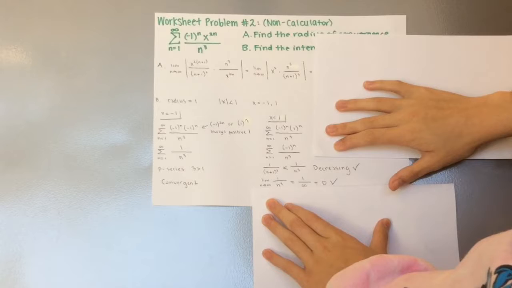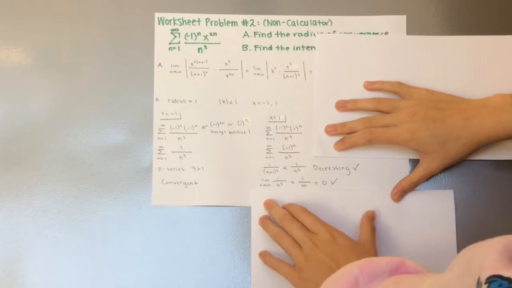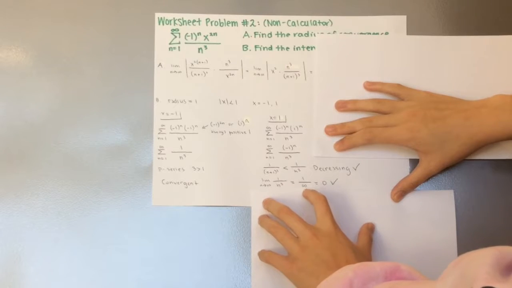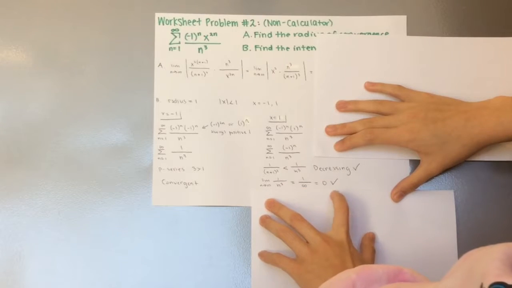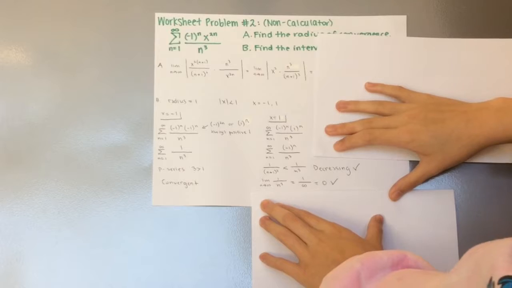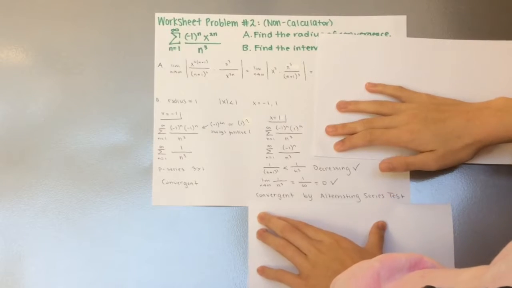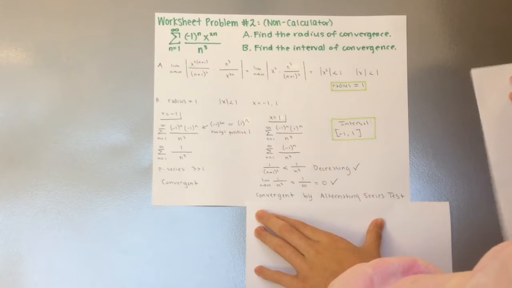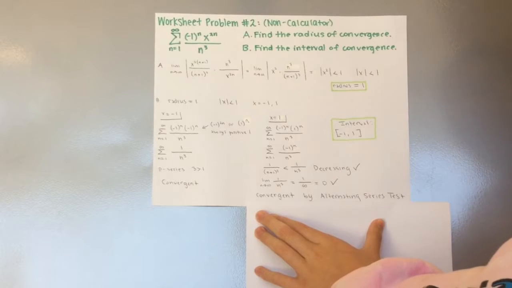And now you have to find the limit as n goes to infinity. So if you plug in infinity to all the n's, you would get 1 over infinity, which is equal to 0. So that is also another criterion of the alternating series test. So therefore, it's convergent by the alternating series test. So our interval would be hard brackets from -1 to 1.